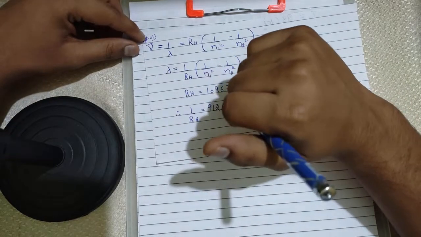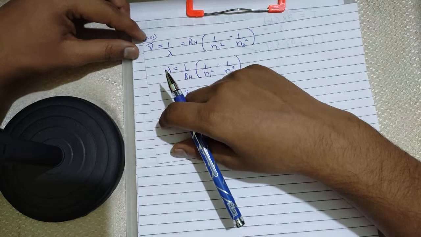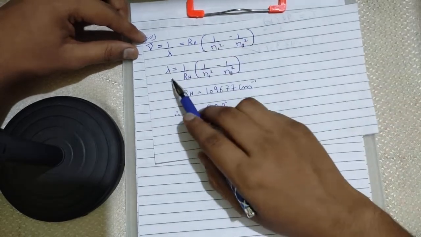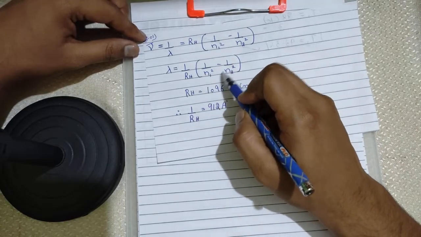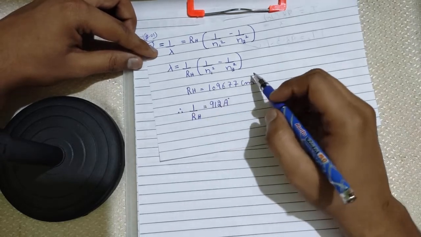In the examination you will be asked many questions from spectral line series. Am I right? Now if they ask you to calculate lambda, what is the formula of lambda? Lambda is equal to 1 by RH into 1 by n1 square minus 1 by n2 square. What is the value of RH then? RH is equal to 109677 centimeter inverse.